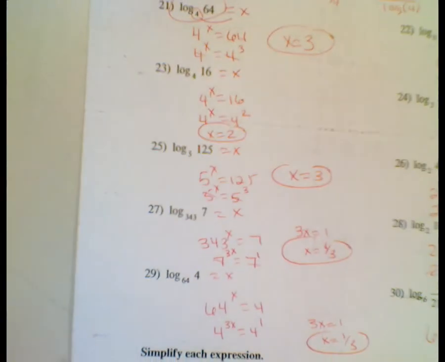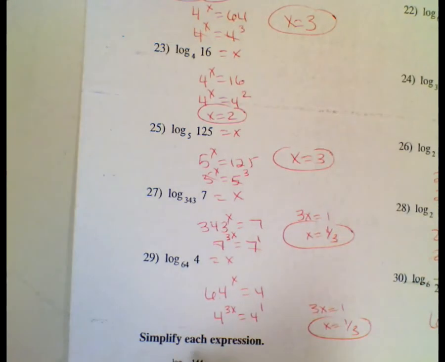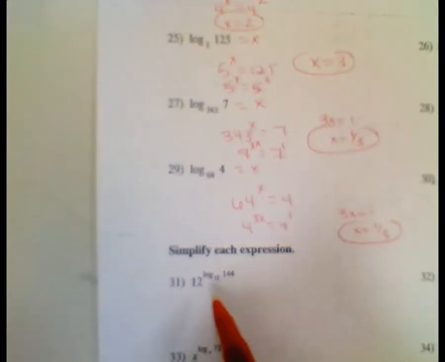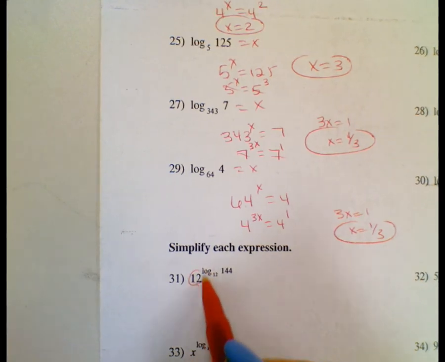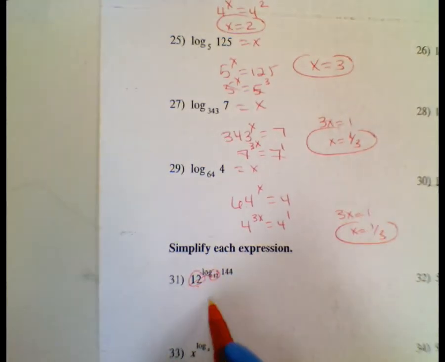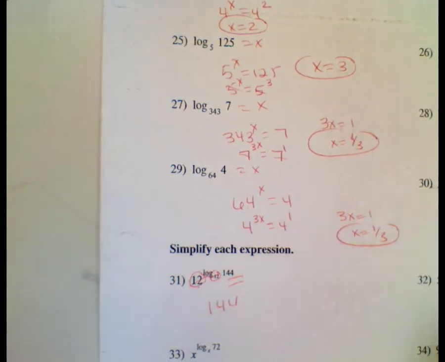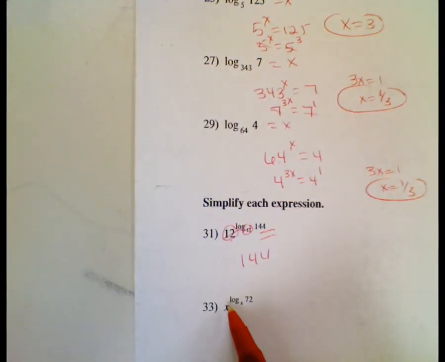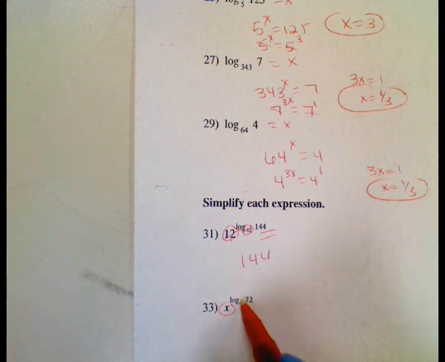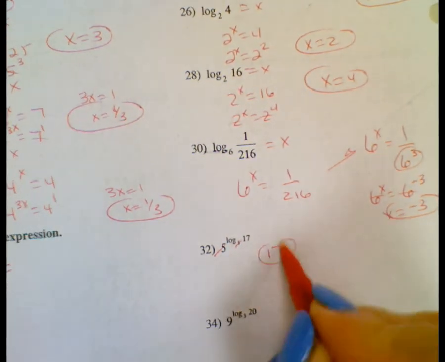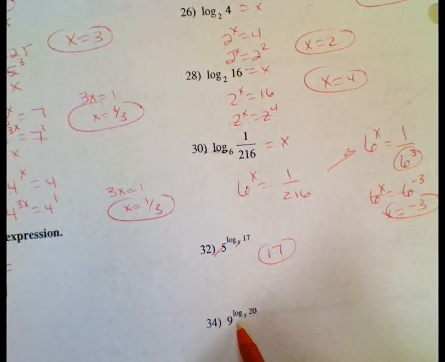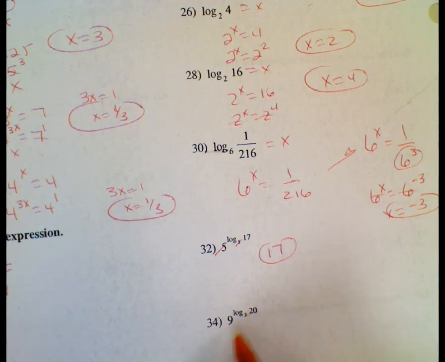Now to simplify these, I gave you some properties yesterday. So if you have a base 12 here, and then you raise it to a log base 12, the 12s are inverse operations, so they cancel, and your answer is just this 144 right here. So in this one, there's the base x, they cancel, your answer is 72. 5's cancel, answer is 17. Now this one, these are not going to cancel because they're not the same thing. So you have to change 9 to 3 squared.